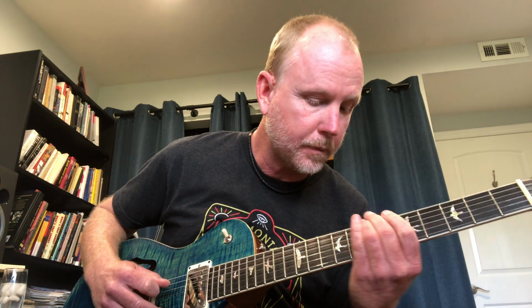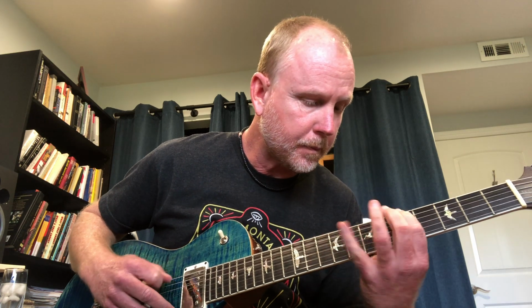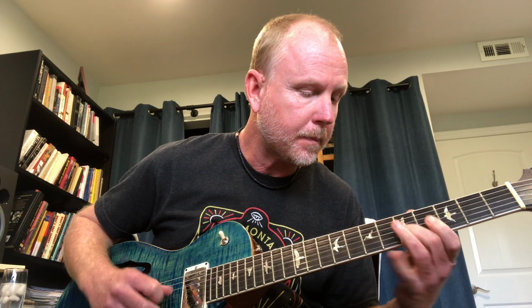But even if they don't, it still works, right? So I'm going to play the melodic minor with the raised 7th, and it's still going to sound cool. Sounds beautiful, right?